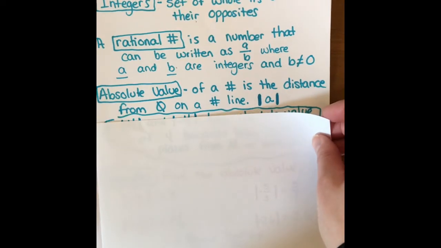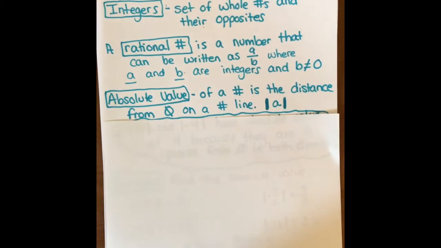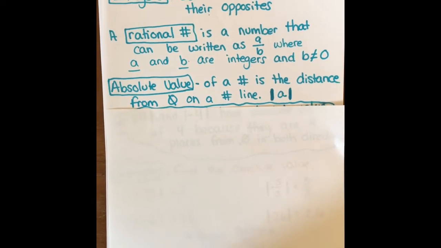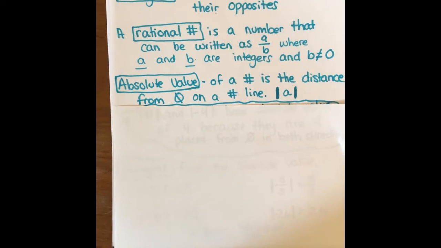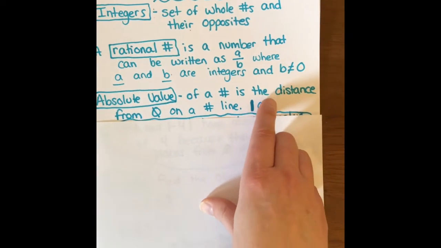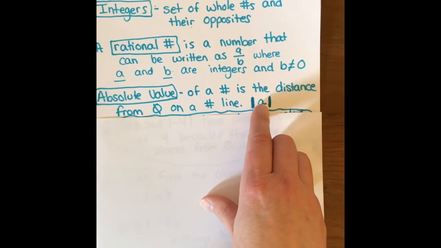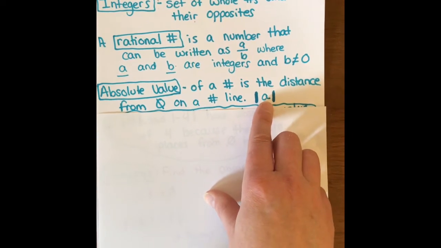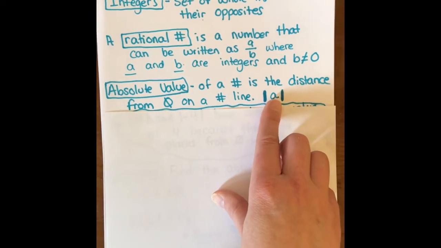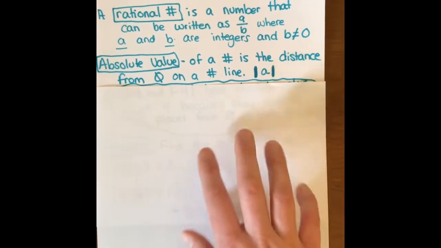Absolute value. We're going to go over absolute value. Absolute value of a number is the distance from 0 on a number line. I like to think of these as always positive. So these are bars, like a bar on each side of a number. It'll be a number, but it's a letter A there. So if you see two bars on the sides of a number, they want the absolute value of it, and they just want the distance from 0.